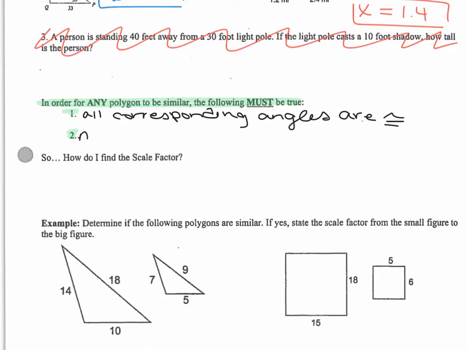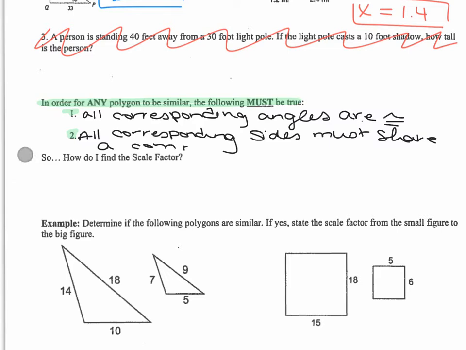However, all corresponding sides must share a common ratio. Another word for common ratios is just scale factors. And another way to think about this is a similar polygon is just a dilation. I took one image and I dilated it, like we just did in that last unit.